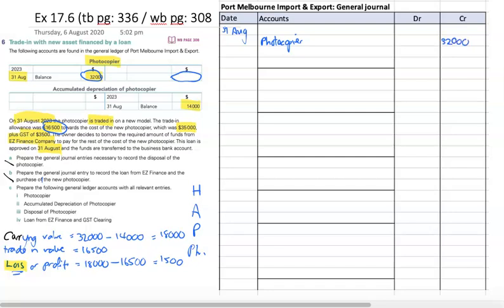Now, what's our debit here? What is our scorecard temporary account that works out all of this? You've got a bit of a hint in this question because part C asks us to consider the ledger accounts. And we have a number of options: photocopier, accumulated depreciation, and this one called disposal of photocopier.